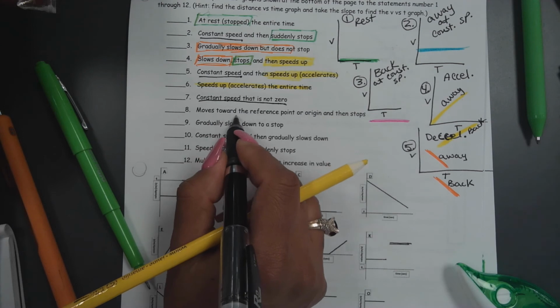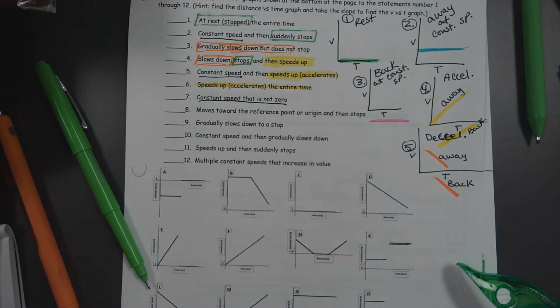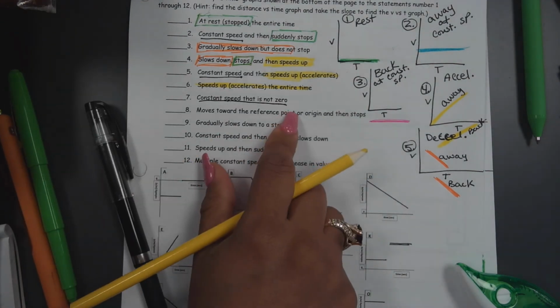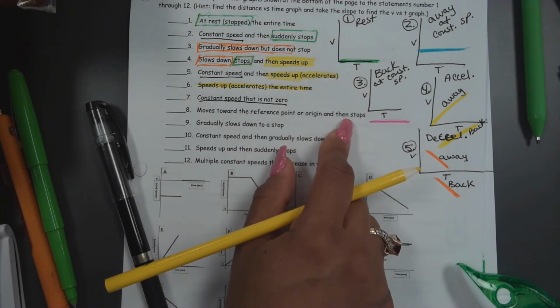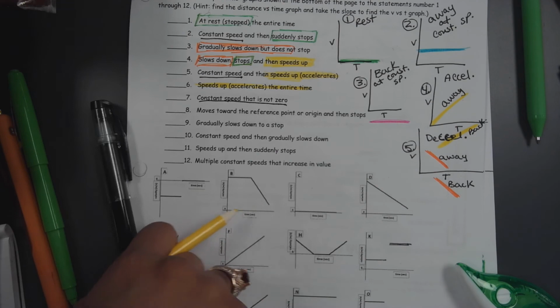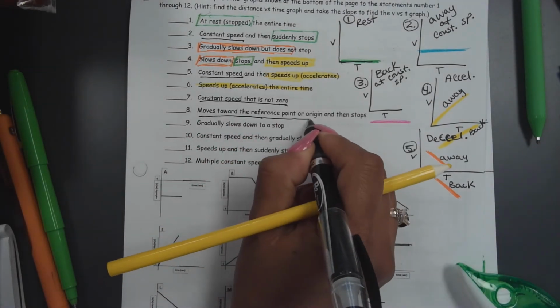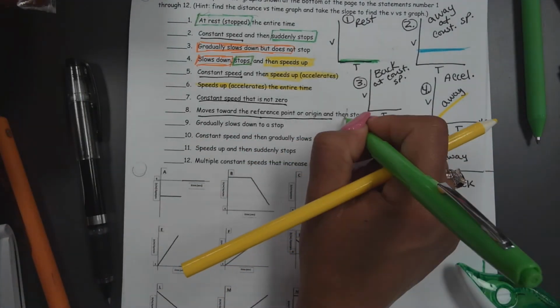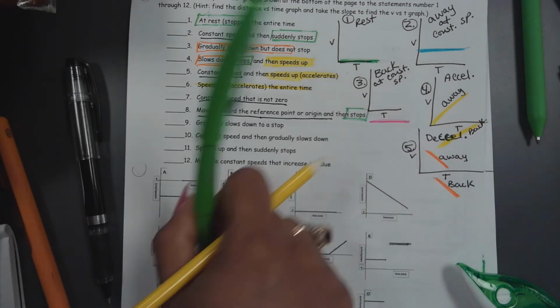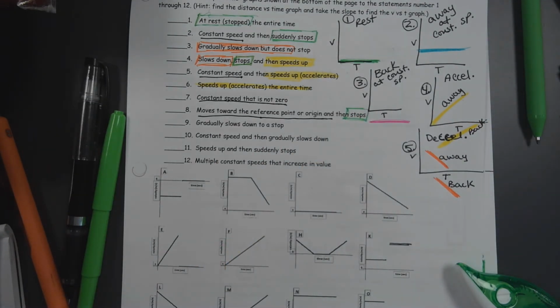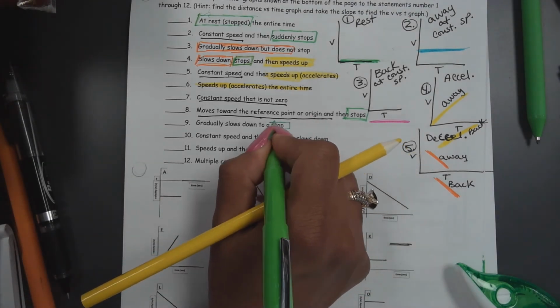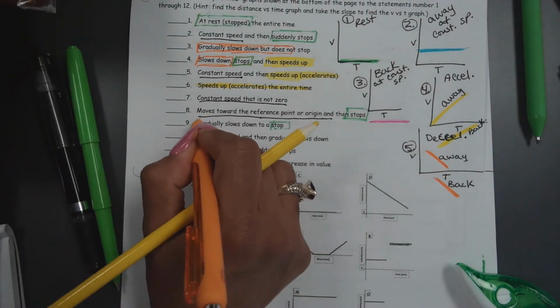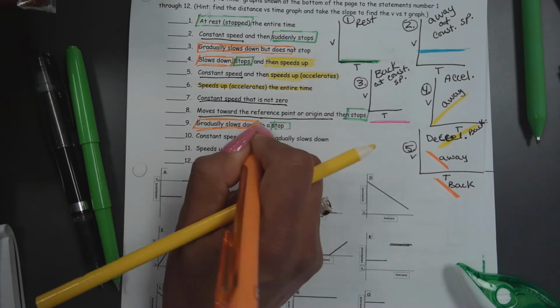Number 8 moves towards the reference point or origin, then stops. It could be accelerating or decelerating. But stops is, for me, it's going to be green. For you, might be something else. Gradually slows down to a stop. Well, stop is green. And decelerating, yep, that is decelerating.